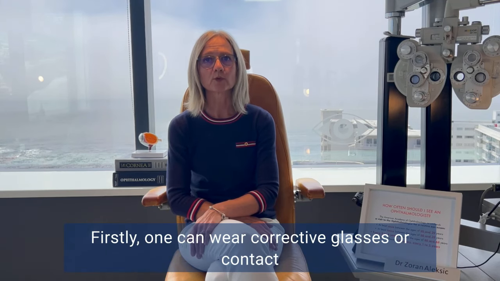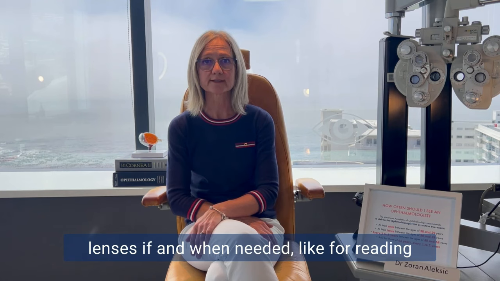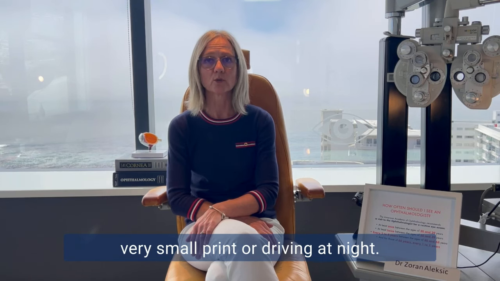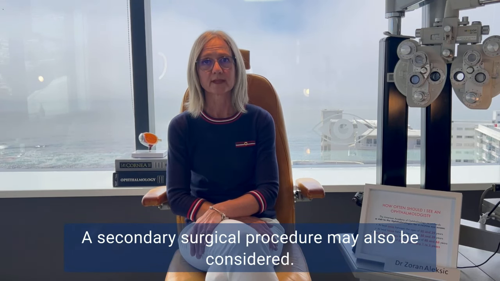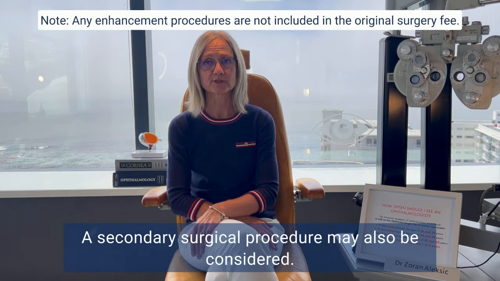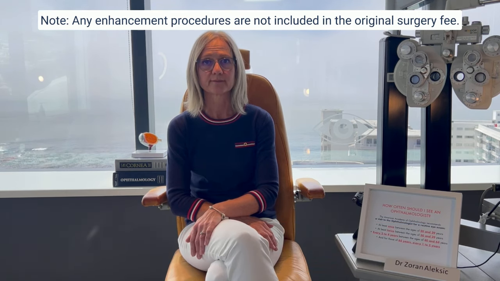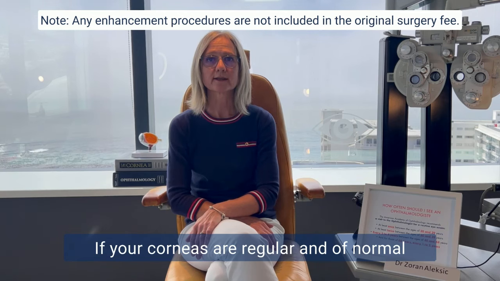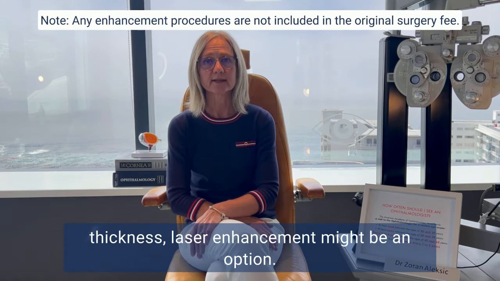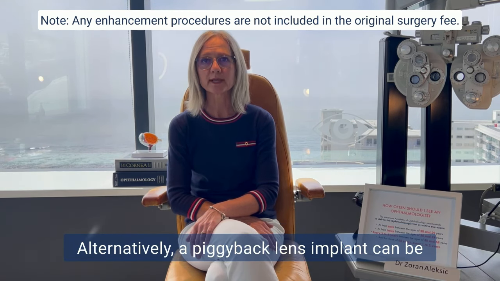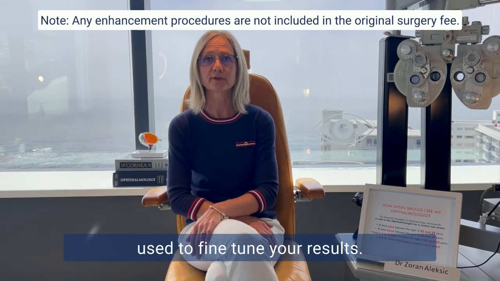Firstly, one can wear corrective glasses or contact lenses if and when needed, like for reading very small print or driving at night. A secondary surgical procedure may also be considered. If your corneas are regular and of normal thickness, laser enhancement might be an option. Alternatively, a piggyback lens implant can be used to fine-tune your result.